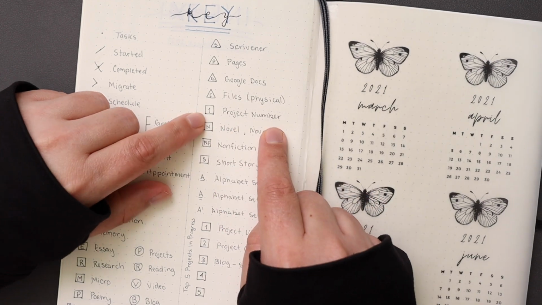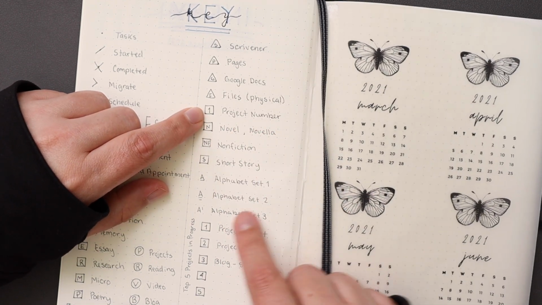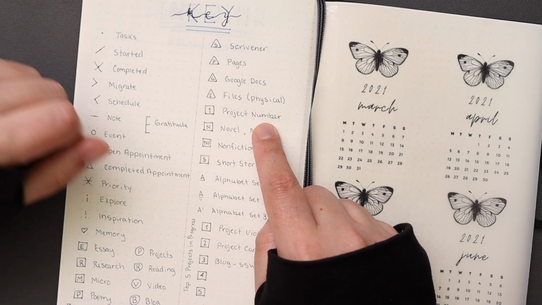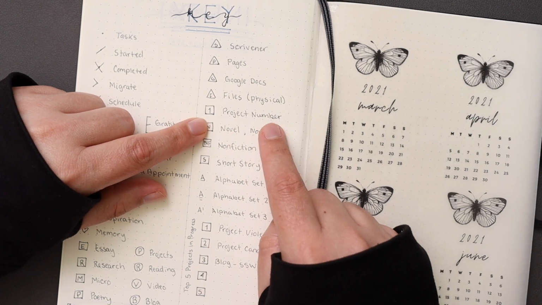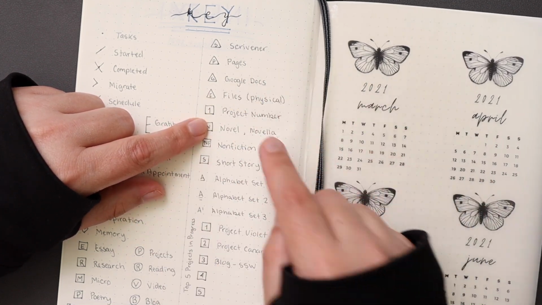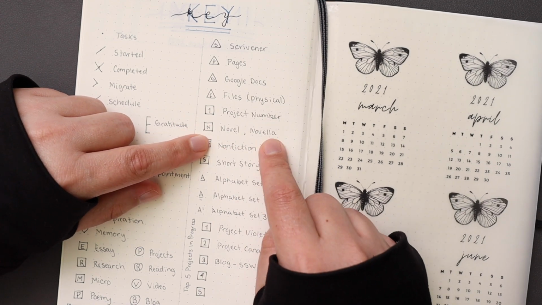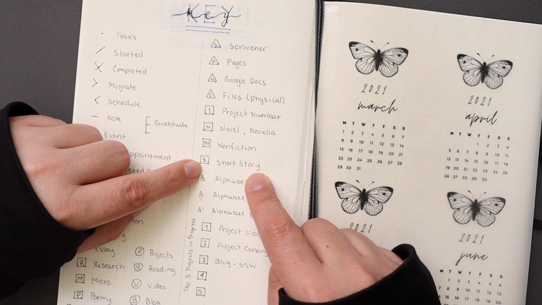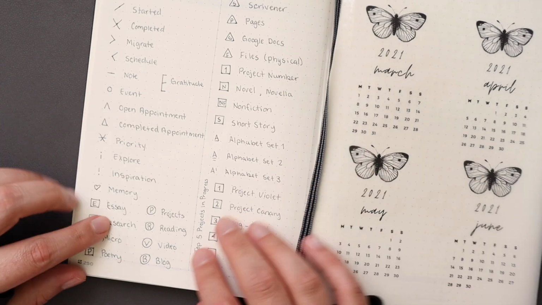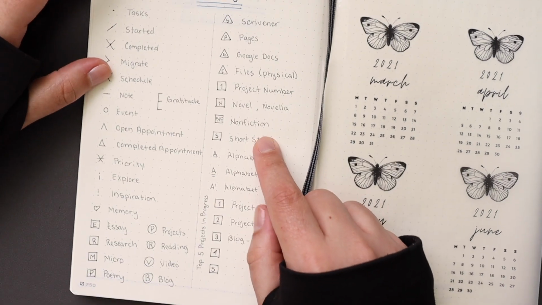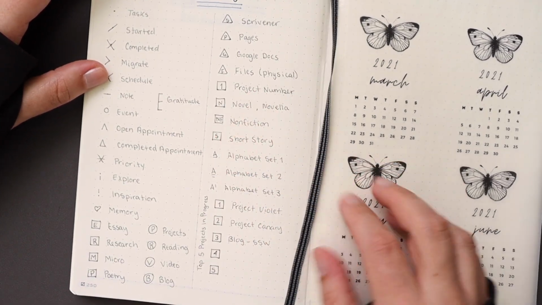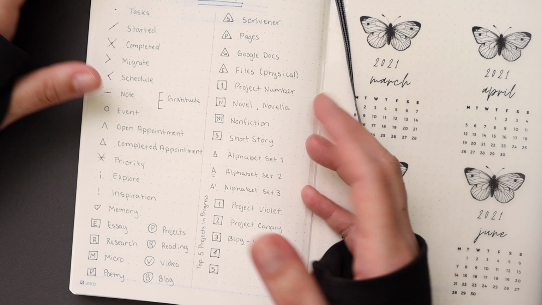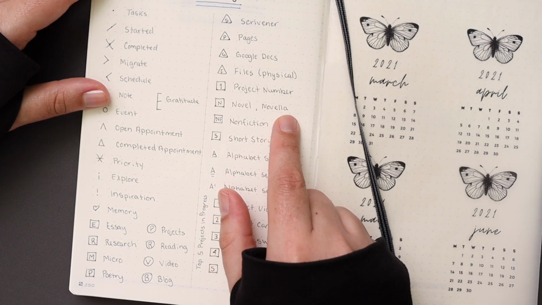We have some more squares here. So this is a project number. So that allows me to pick project numbers. I have some down here, and I can know what project off the top of my head that is without having to write out like Project Violet or the whole name of a title. So here we have novel or novella with an N, and then NF for nonfiction, and then short story. Now I know what you're thinking, essays and nonfiction. Sometimes these signifiers here are used because I have an idea for a nonfiction or essay. I have an idea for a novel or a novella.